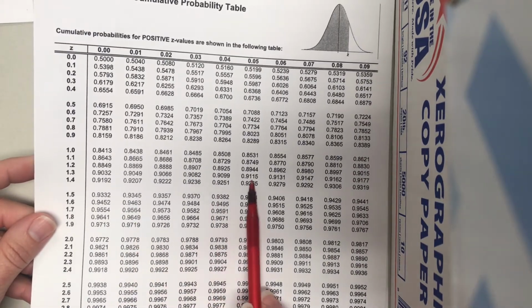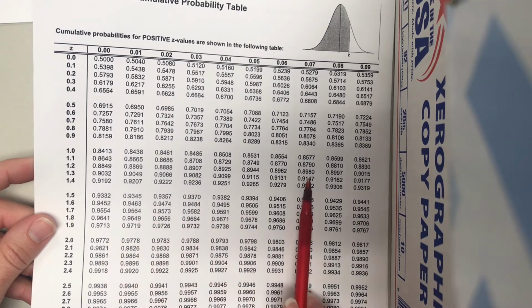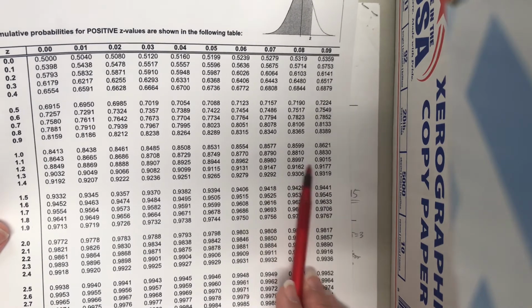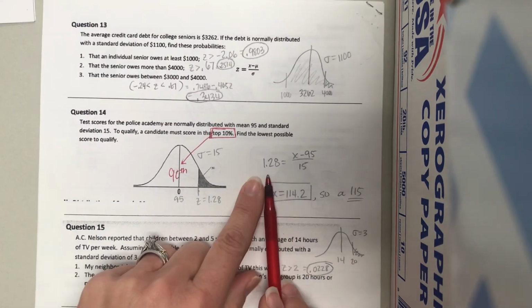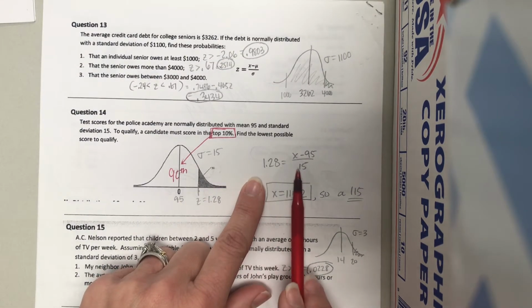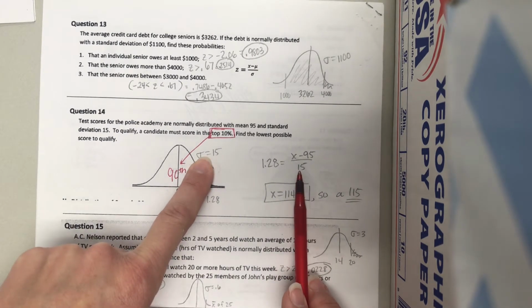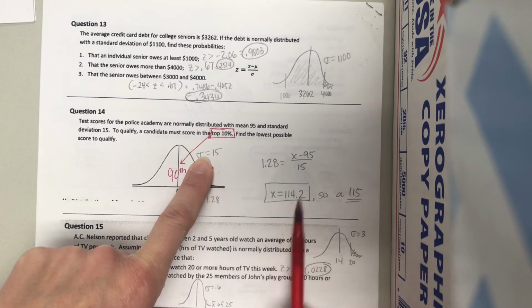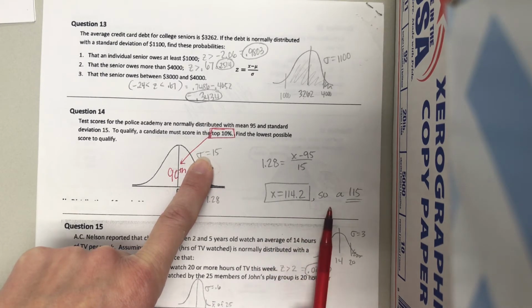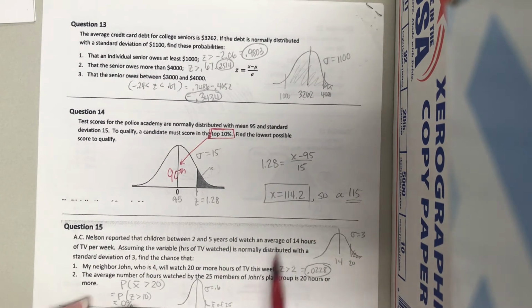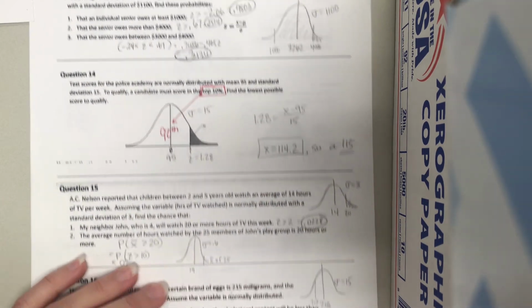And right here, we're really, really close, these two. So what did I choose? I chose 1.28 equals x minus 95 divided by 15. And I solved that in my calculator, and I got 114.2. I chose to round up, but basically either of those answers I would accept.